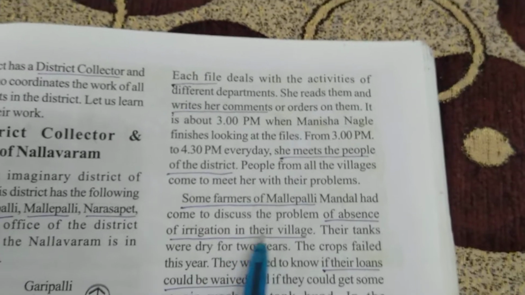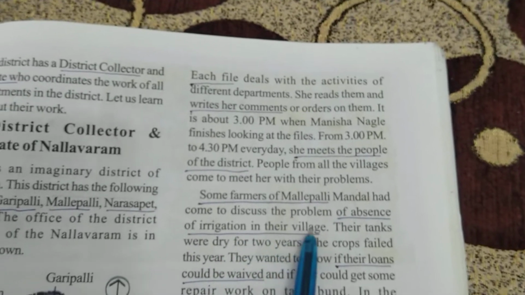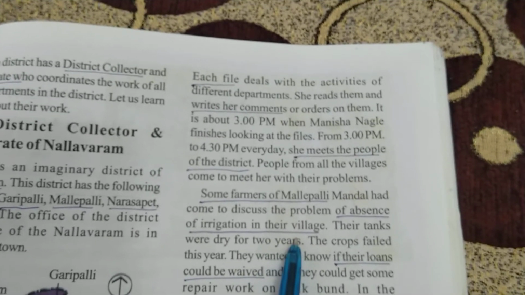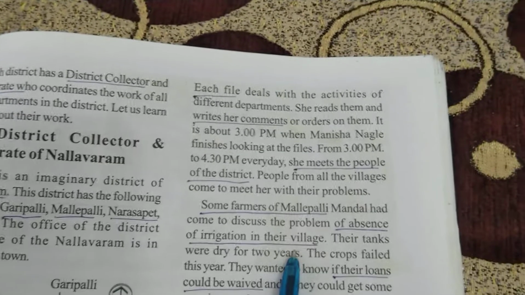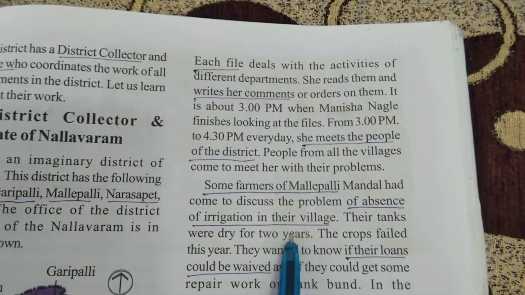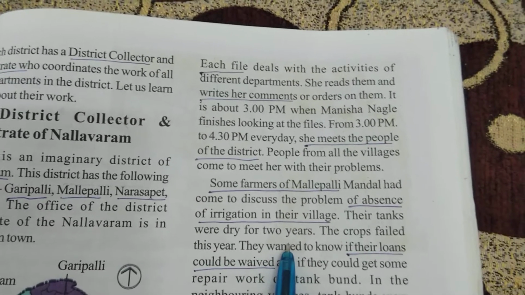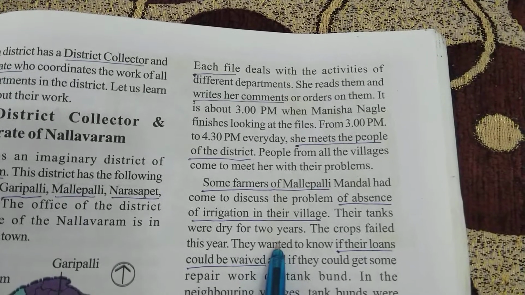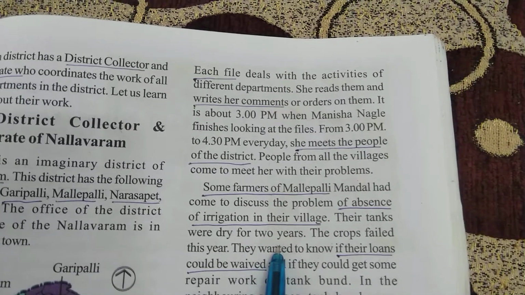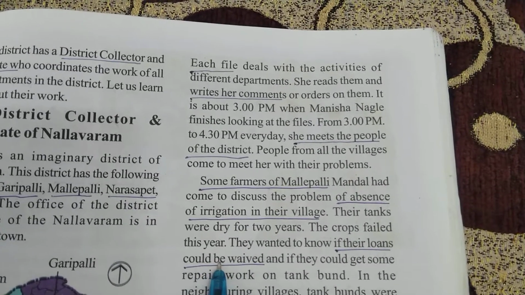Okay. So one example is given here. Some farmers of Mallepalli Mandal had come to discuss the problem of absence of irrigation in their village. So they are facing an irrigation problem. What is the meaning of irrigation problem? Water problem. So there are not many water facilities in their village. Their tanks were dry for 2 years because of no rains. Those tanks were dried up because of cracks in the tank bunds. The crops failed this year because of lack of water.